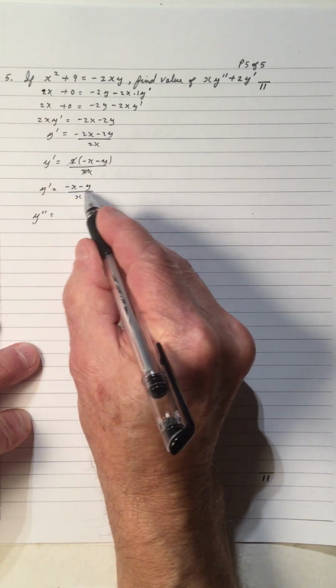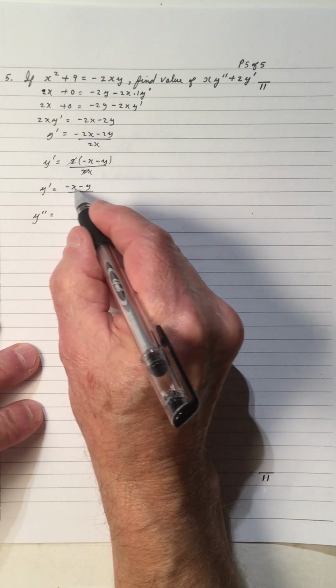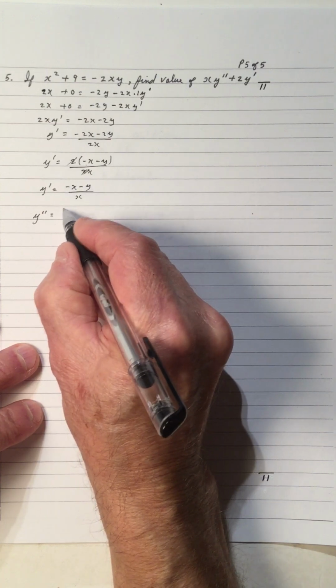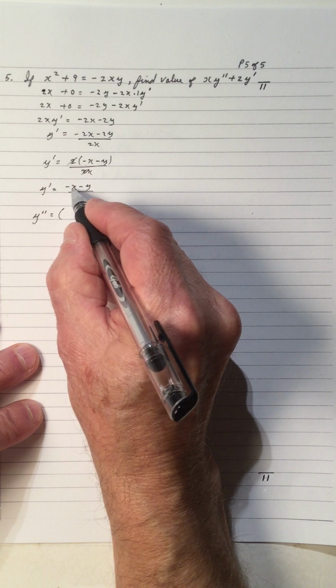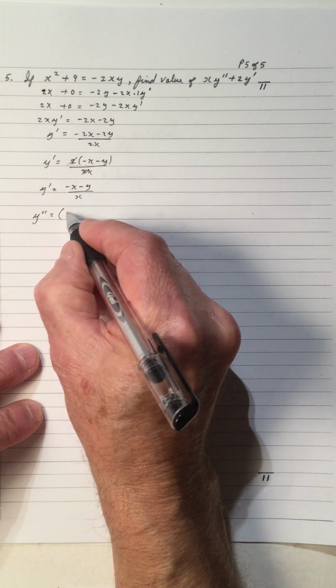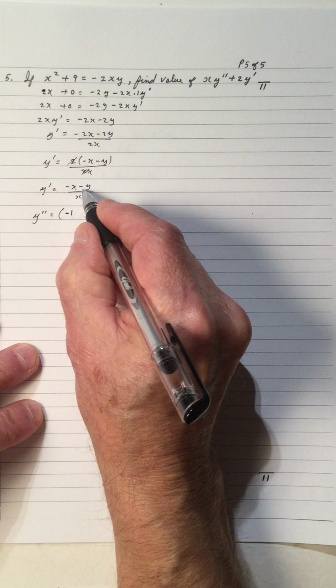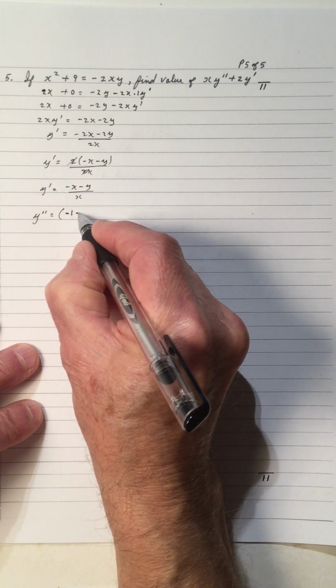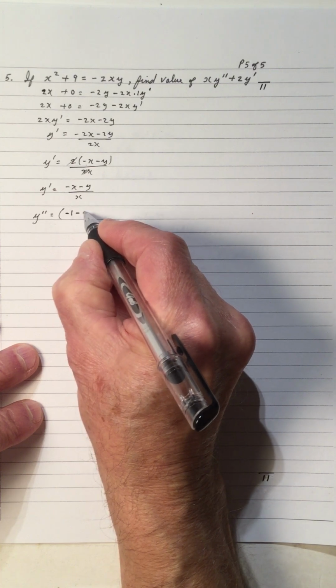So that means this is the f and this is the g. The derivative of this numerator, d dx, is a negative 1. Derivative of negative y is a negative 1 y prime.